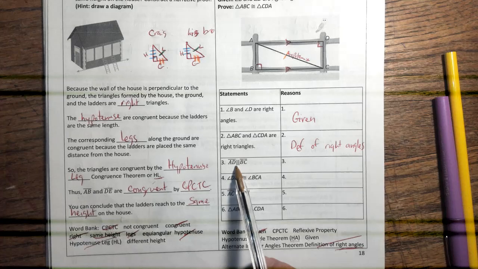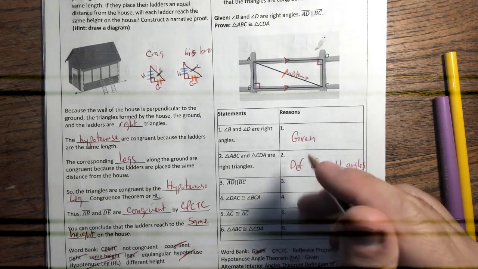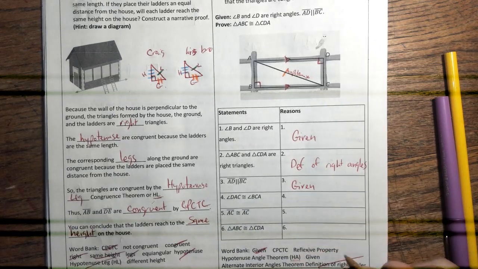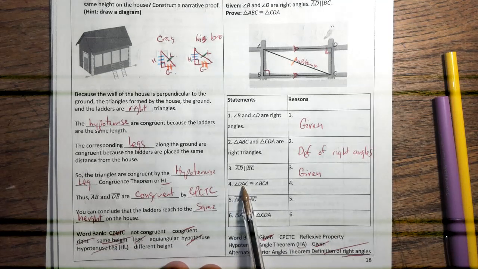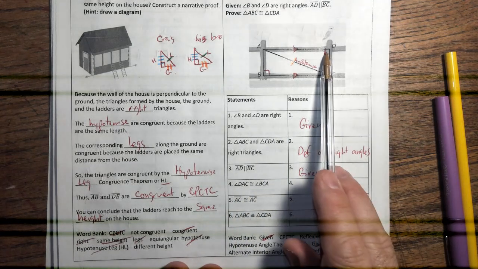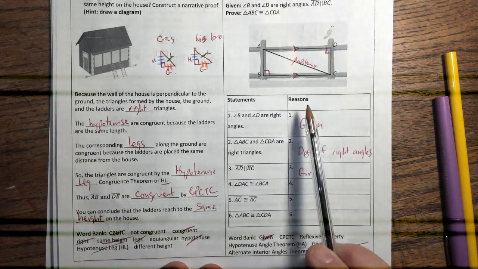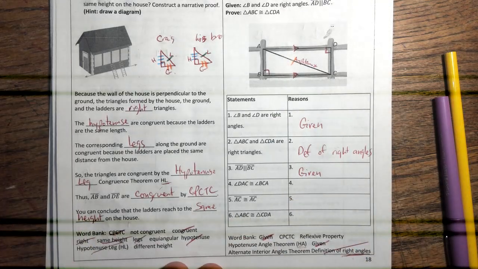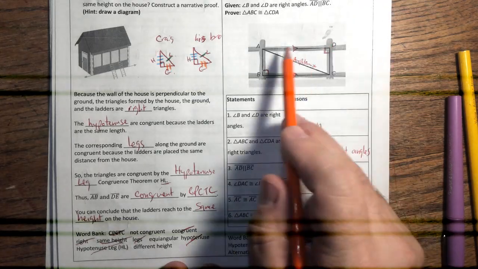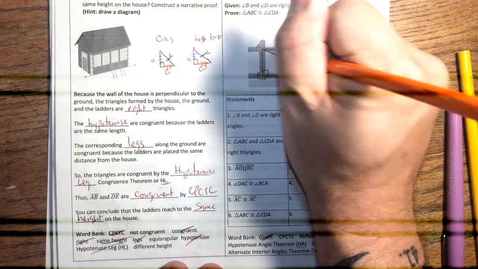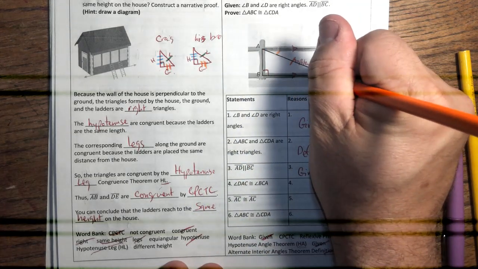All right, number 3. AD is parallel to BC. That was another given. Okay. Number 4 says DAC is congruent to BCA. So let me mark those first. All right. So let's try that again. DAC, so this side of the crossbar, and BCA, so this side of the crossbar.